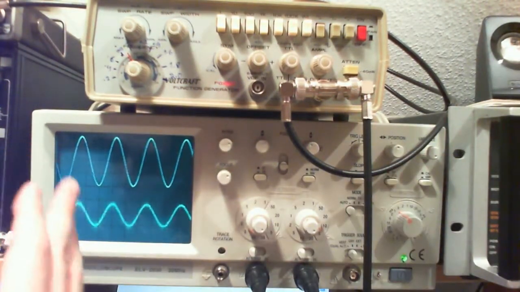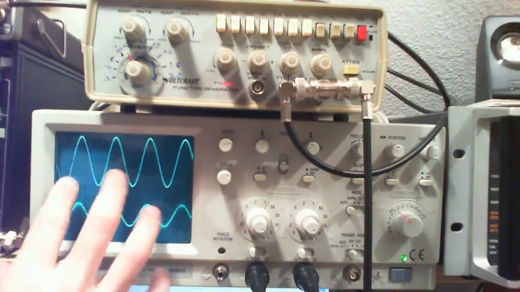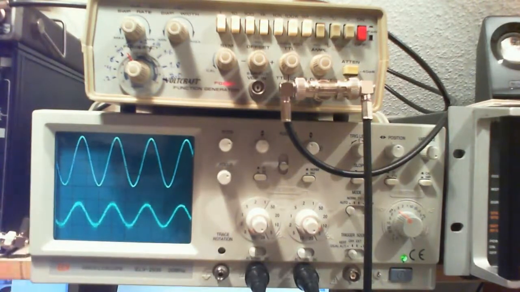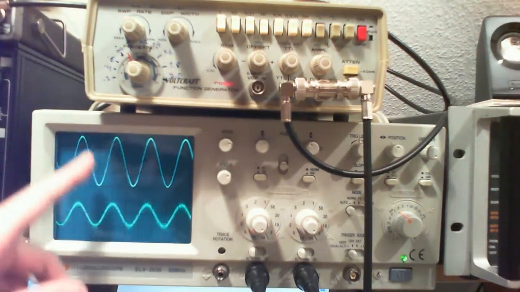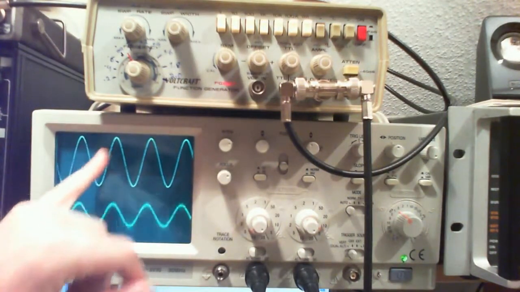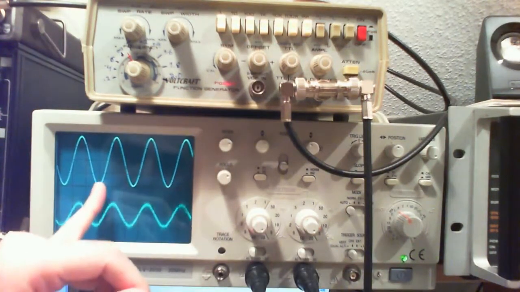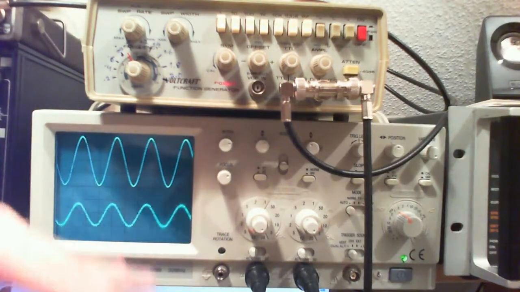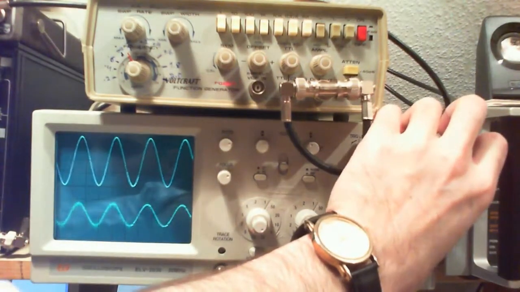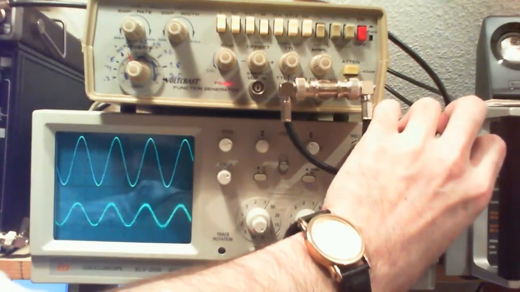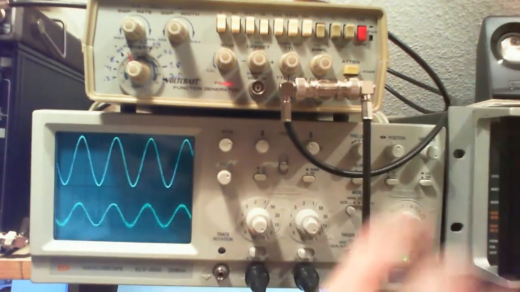So now this way I can see the symmetry of the wave, and so I can go exactly between these two waves, so that I can go exactly at the bottom of the trough. So you see I can move it over here and take a look at the symmetry.